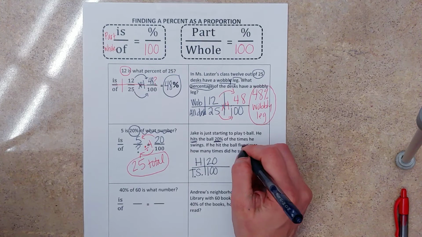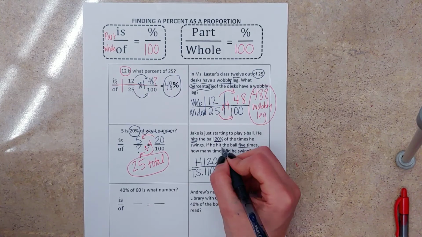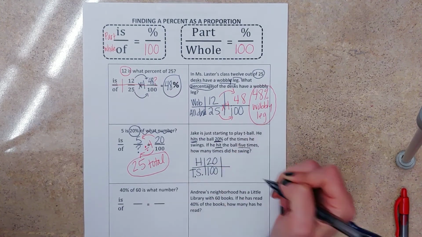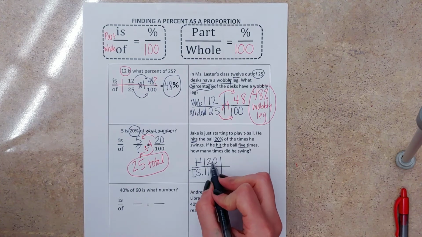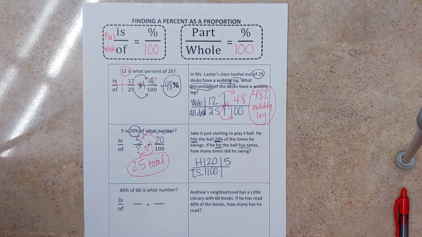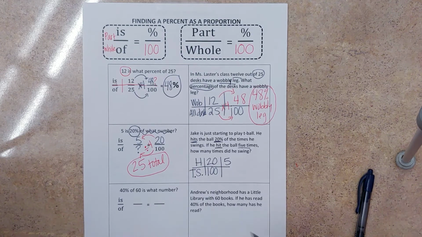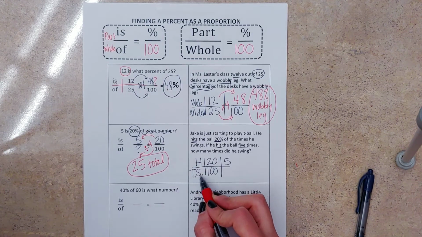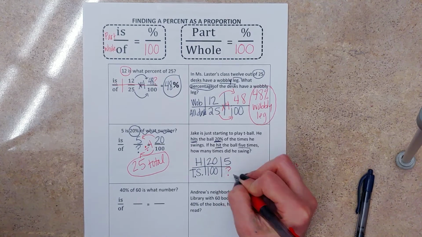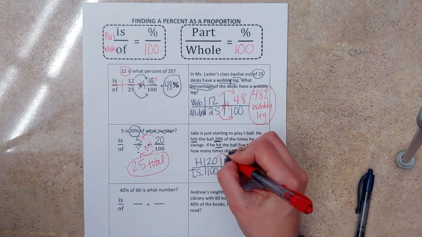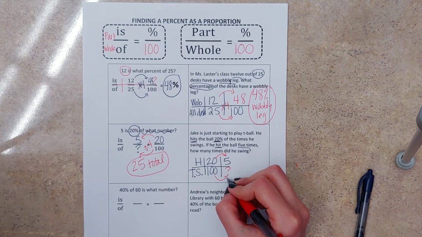He hit the ball 5 times, hits, hits, we're just matching it up. And then our question is asking how many times did he swing? So I can even double check that that is the mystery number we need. And then we can solve it. Go from what you know to what you don't.